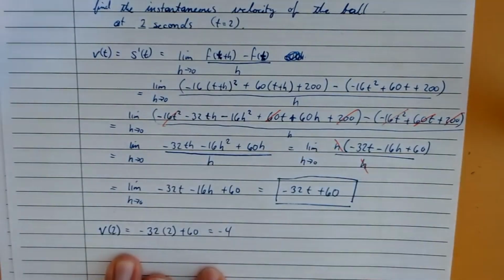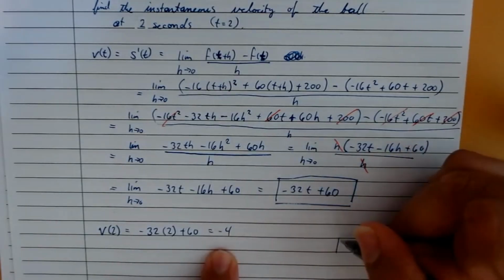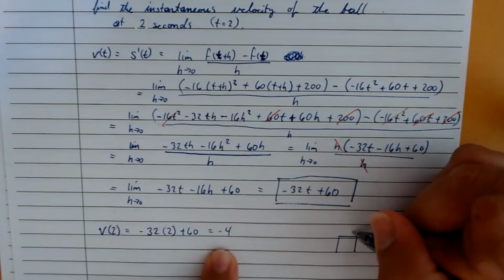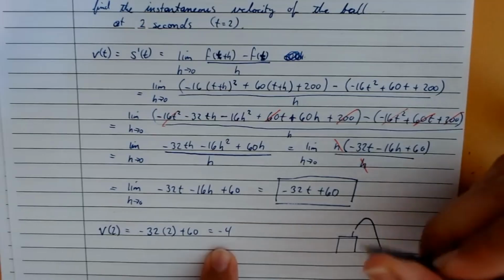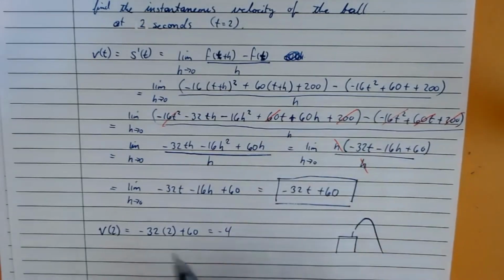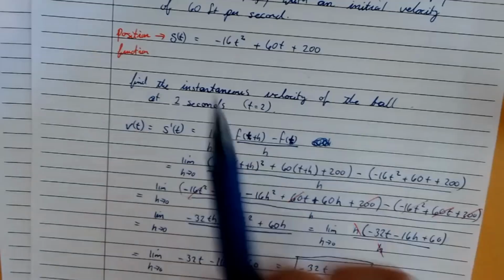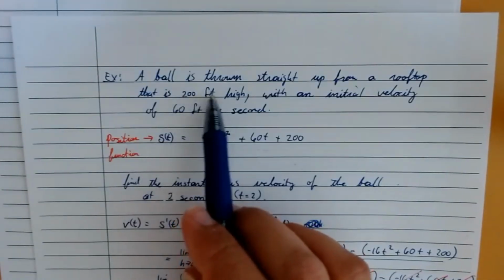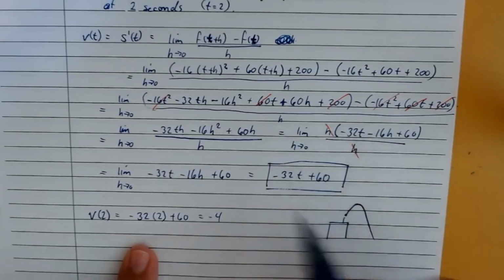Now you might wonder, how is that a negative? How does that make any sense? Well, what happened is you're on a building, you're standing right here, and you're going to throw the ball up. But eventually it's going to start to come back down. So all this means is after 2 seconds, it's already starting to come back down. Here everything's being measured with respect to feet and seconds. So the velocity, when you first threw it up at this exact moment, is 60 feet per second.